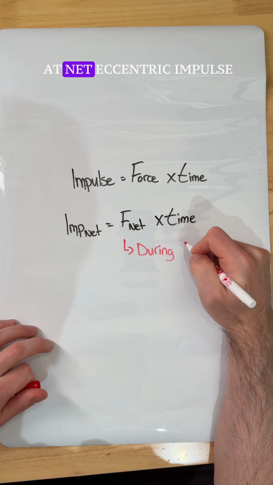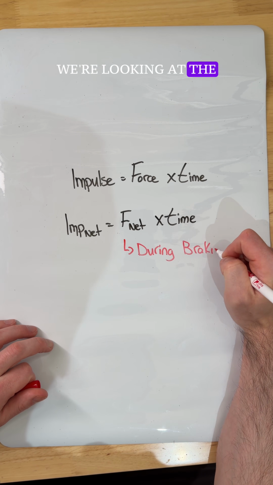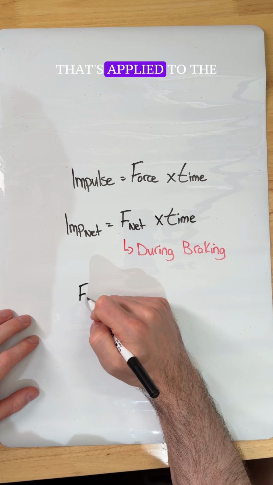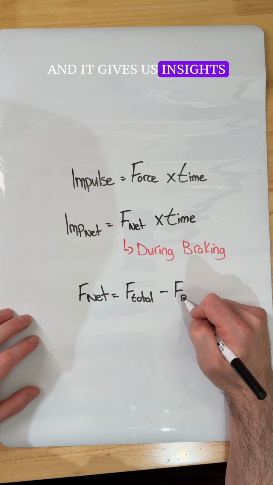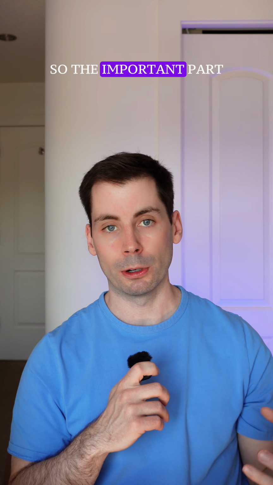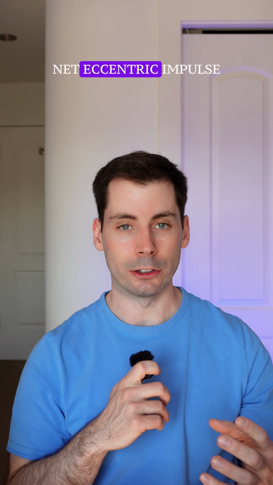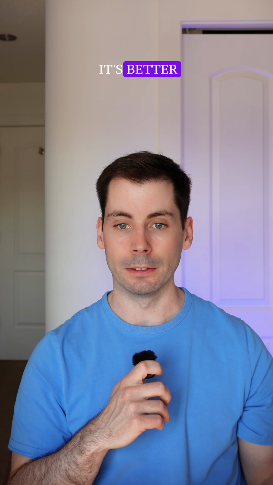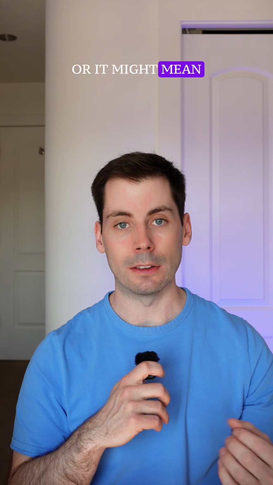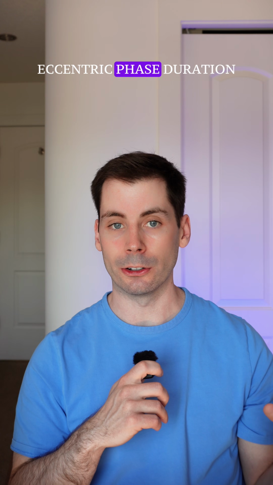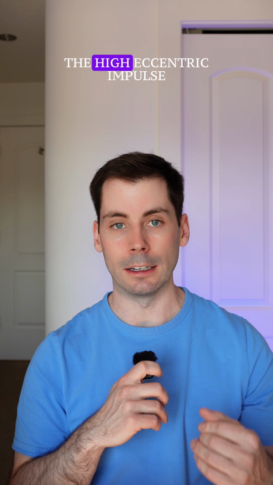So when we're looking at net eccentric impulse, we're looking at the force above body weight that's applied to the ground over that braking or eccentric phase. And it gives us insights into the athlete's braking strategy. The important part here is that a higher net eccentric impulse doesn't necessarily mean that it's better. It might mean that the athlete dropped faster and slammed on the brakes really, really hard, or it might mean that they used a longer eccentric phase duration, and that's what's causing the high eccentric impulse.